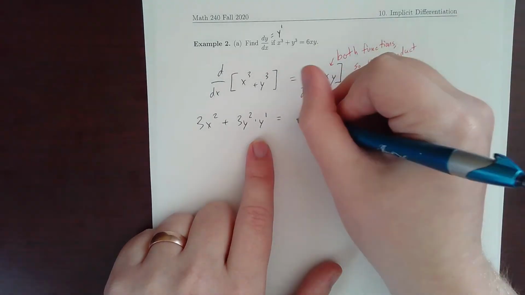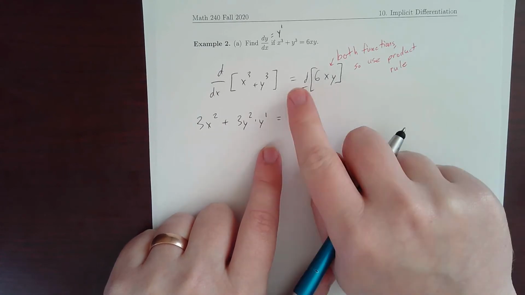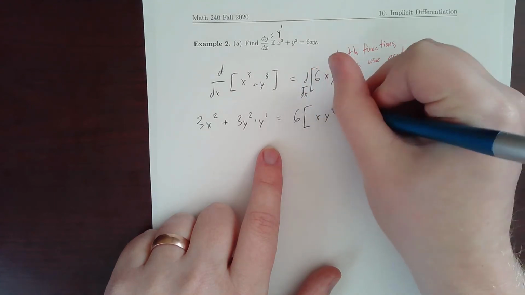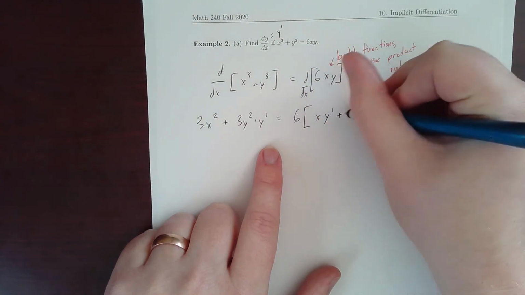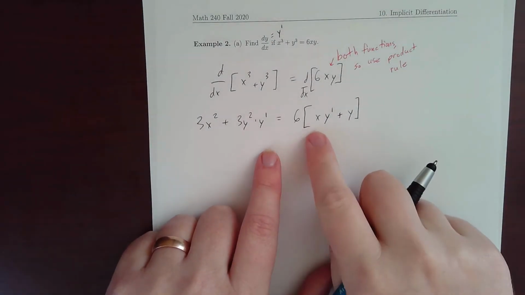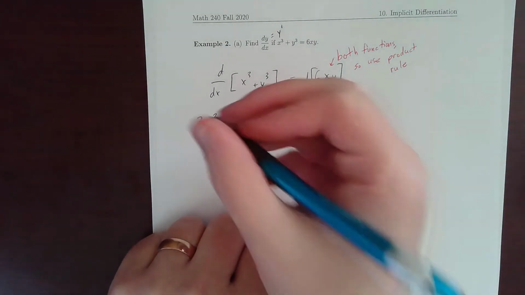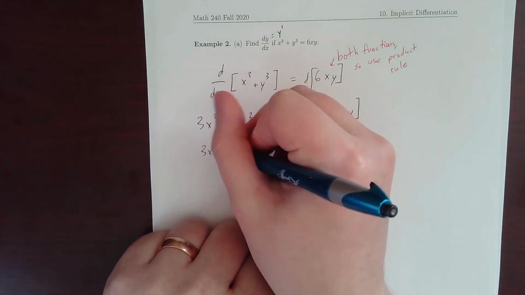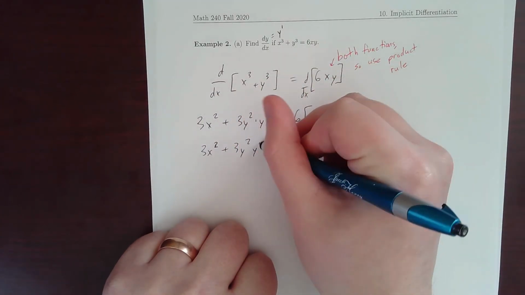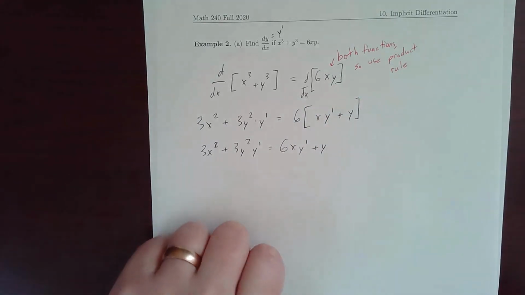And so this will be equal to 6 times the derivative of this when we get our product rule. So we can factor the 6 out to the front. And so we'll get x times the derivative of y plus y times the derivative of x, which is just 1. And so we get 6 times the quantity x times y prime plus y. And so this then leads us to 3x squared plus 3y squared times y prime equals 6 times the quantity xy prime plus y.